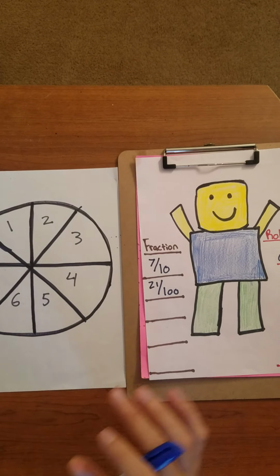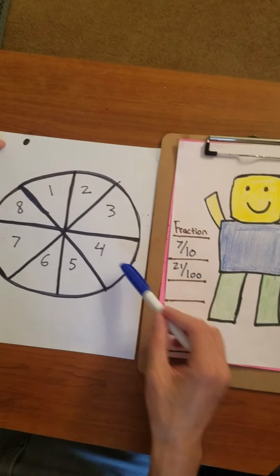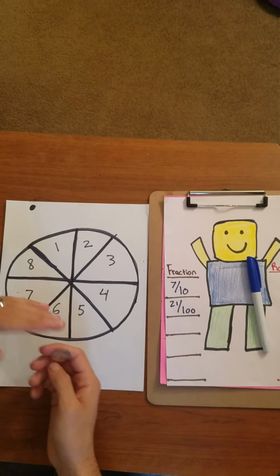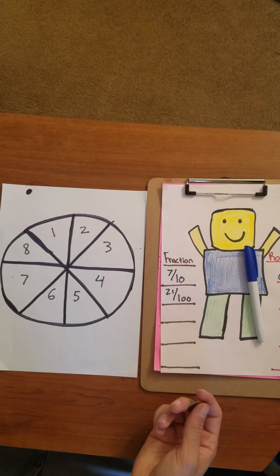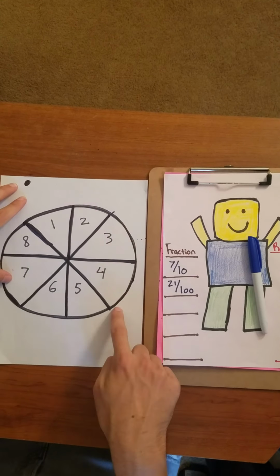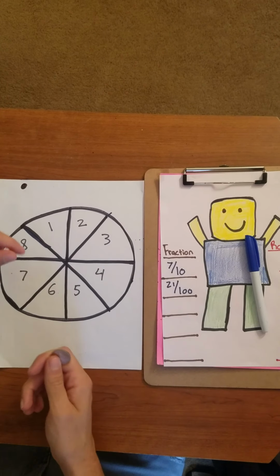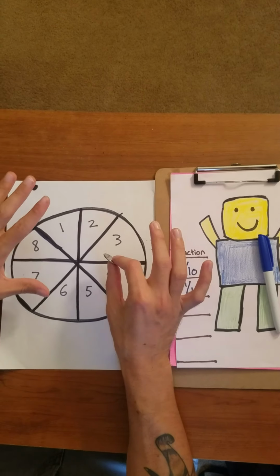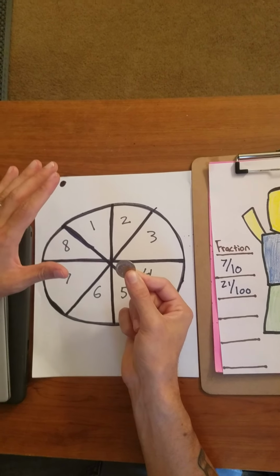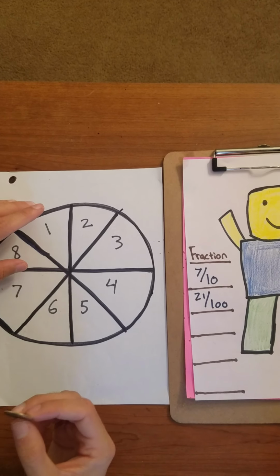Okay, now for Fractions to Robux. On Friday, we made one of these little wheels, and all it does is simulate a die. So if you have a die that you can roll, that works too. But I just made one of these little spinner wheels and plugged in numbers 1 through 8, kind of like pizza slices here. The second thing you're going to need is a game piece, similar to how we played on Friday. A lot of us use those emoji erasers. I'm just going to use a quarter.